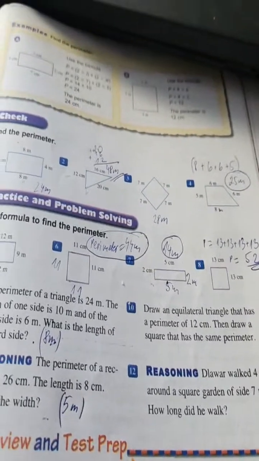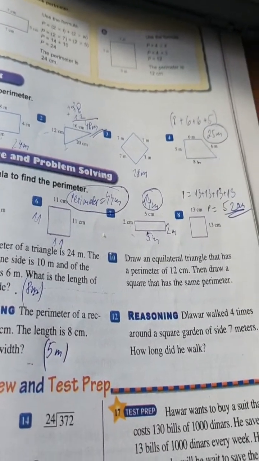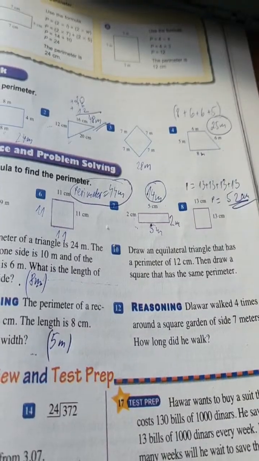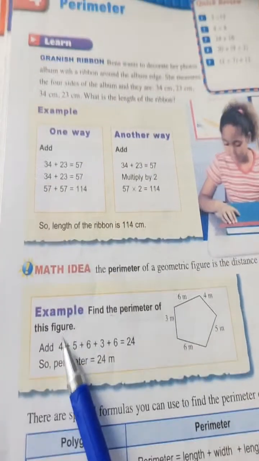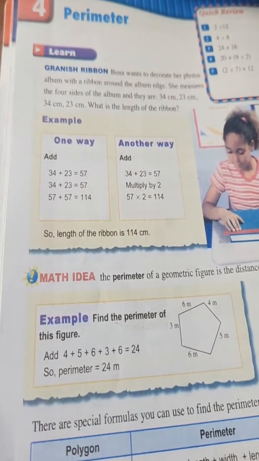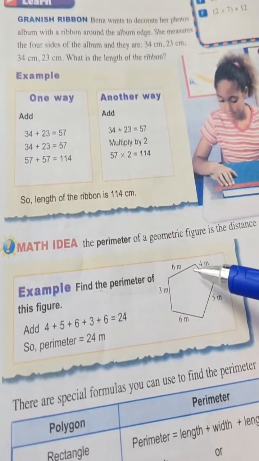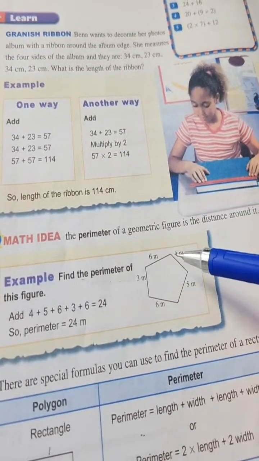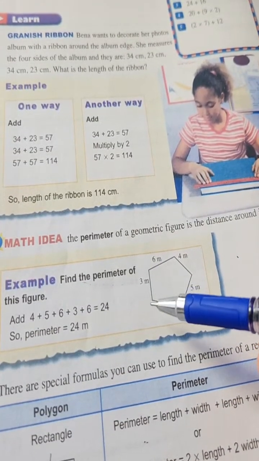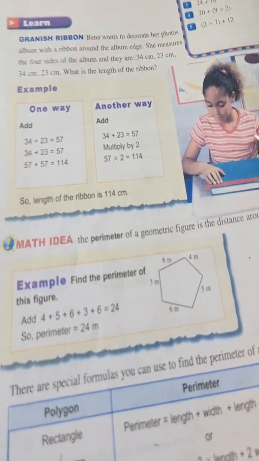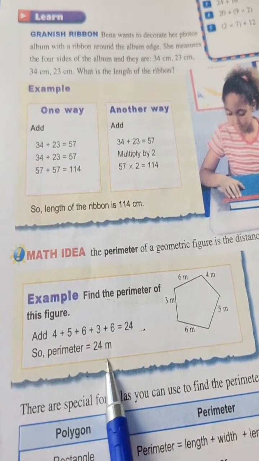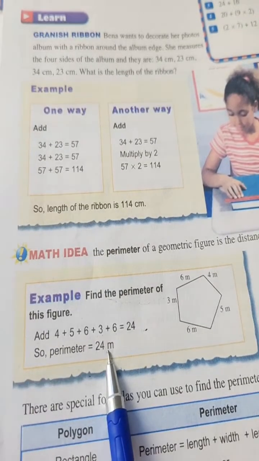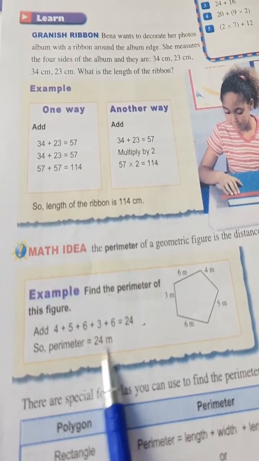Okay, so if you have any question, please better write me. And as you can see, here we have: find the perimeter of this figure. And we have this figure. This is like 6, 4 meters, 5 meters, 6 meters, and 3 meters. So we will calculate it all together, you add everything together, and the perimeter is 24 meters. Okay, good.